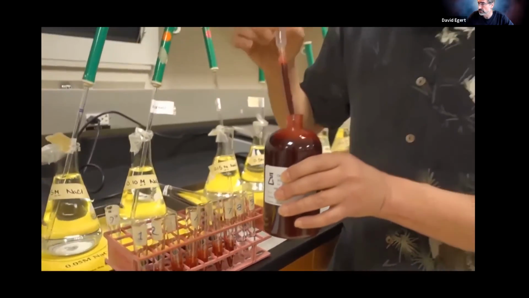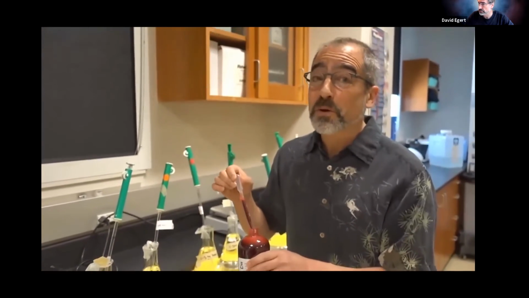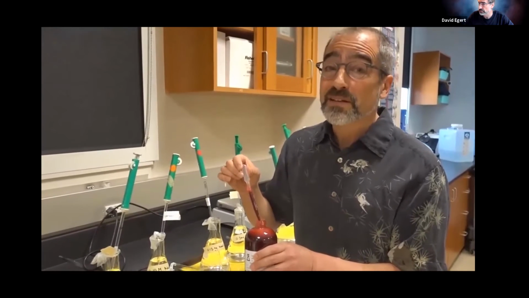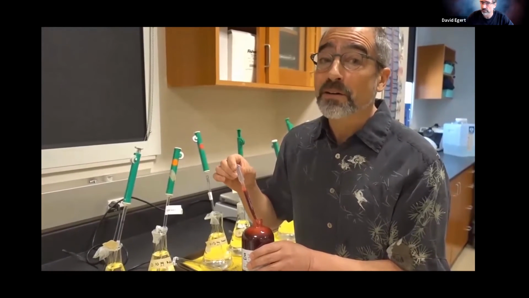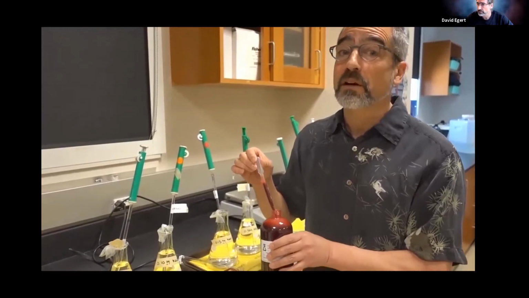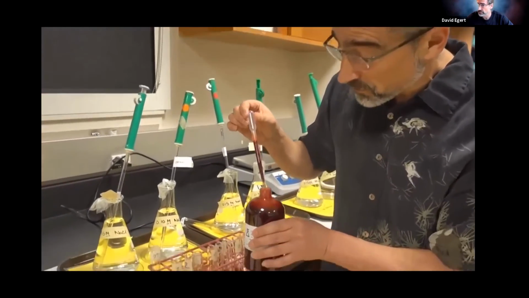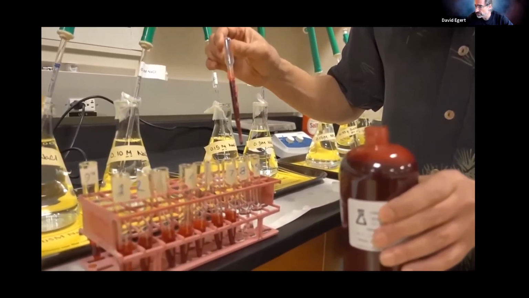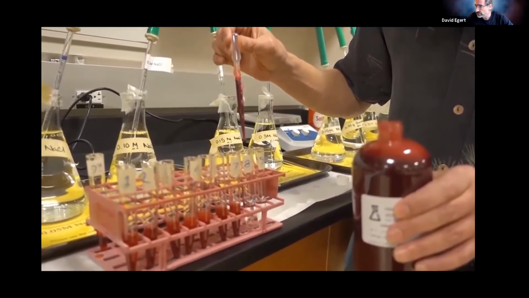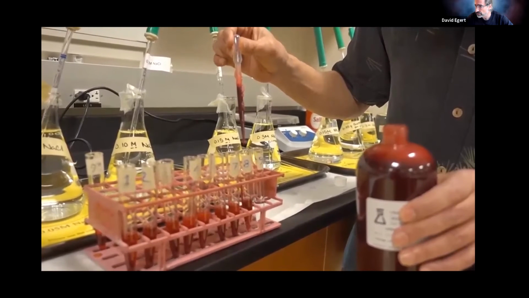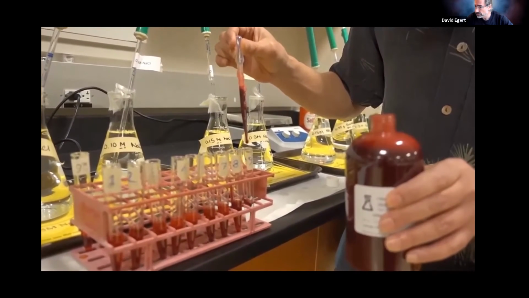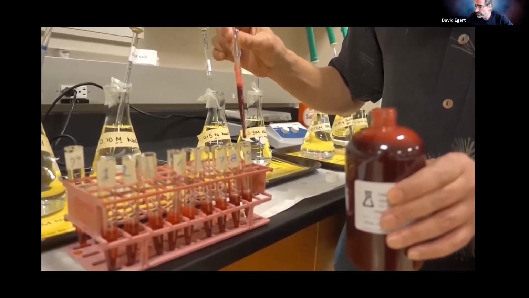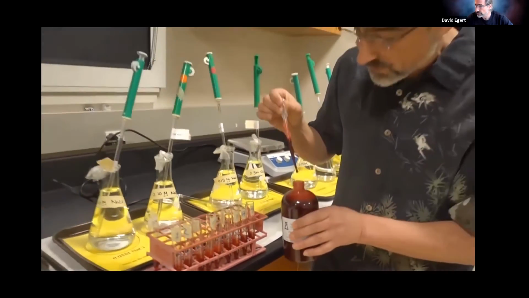Notice I'm also refilling before it's empty, so I don't get into a weird position where I've done part of the drops and get foam coming out, and then it's not a well-formed drop. So I'm trying to preemptively make sure I get 6 well-formed drops. 1, 2, 3, 4, 5, 6.